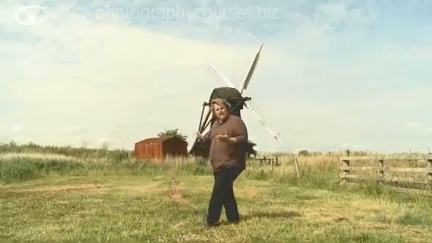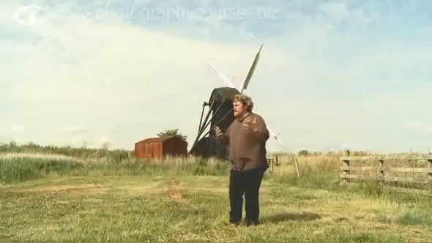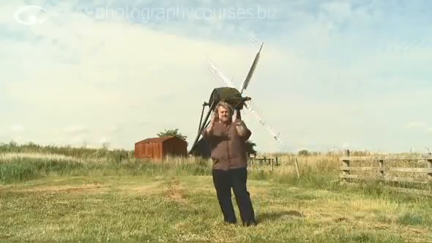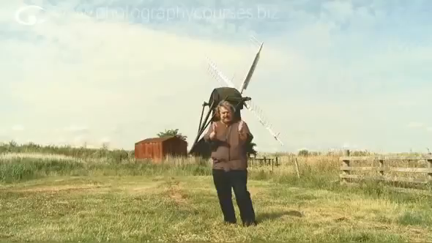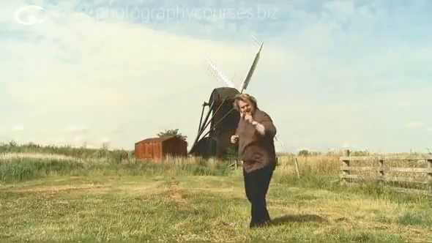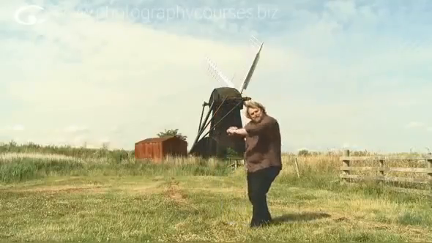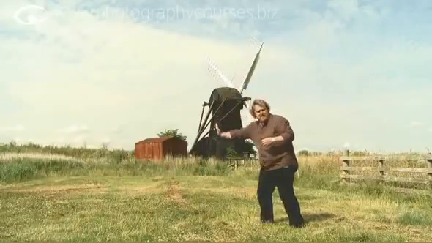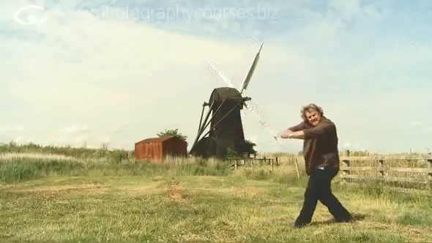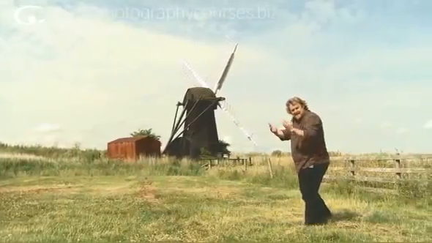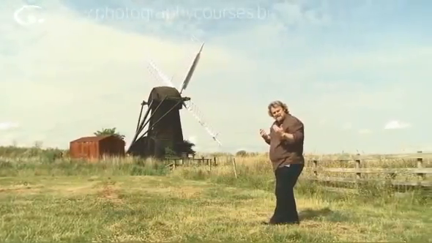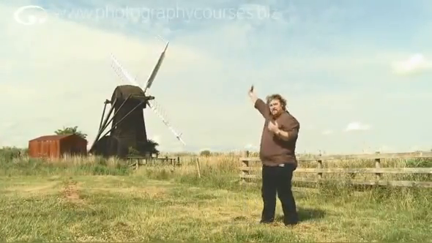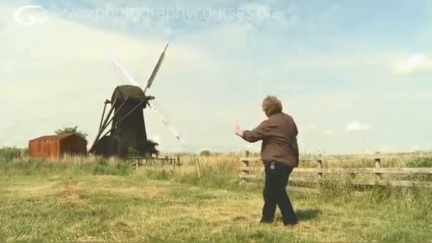So what do we do? We need to move the windmill to a different place in the picture. Now obviously I can't pick up the windmill and move it, so all you've got to do is change the direction your camera's pointing. I've got an imaginary rope attached to the front of the video camera, and I'm going to pull the camera over this way to place the windmill on the vertical third on the left hand side. So let's come over this way a bit. There we go. As we ease it over, it's looking better already. Right, now we've got the windmill sat on the vertical third on the left-hand side of the picture.